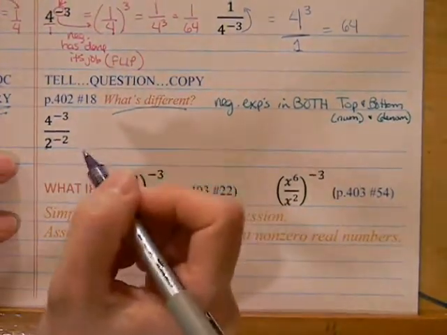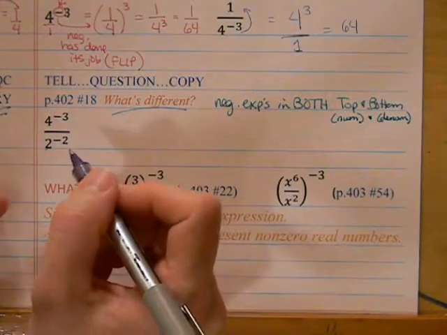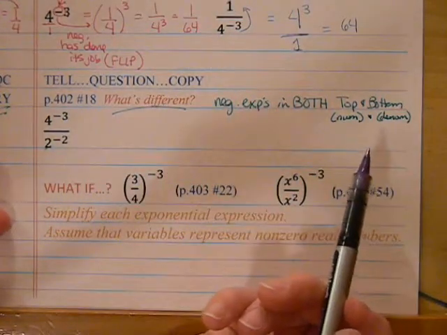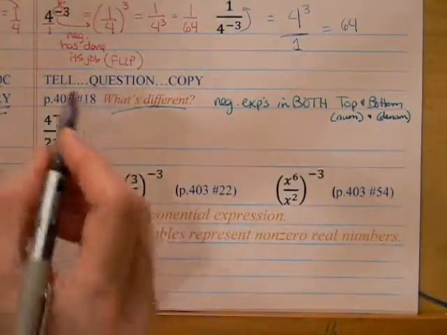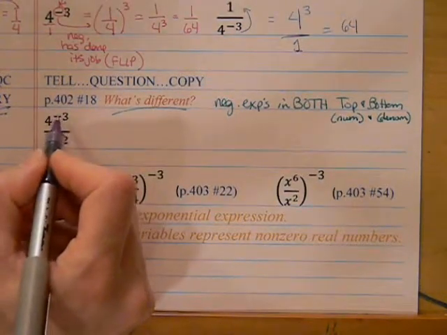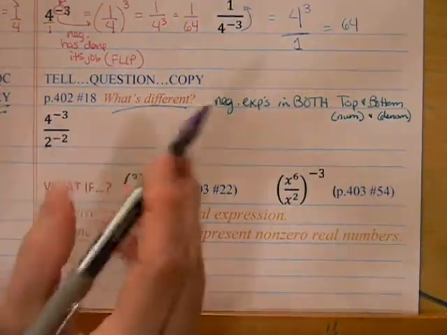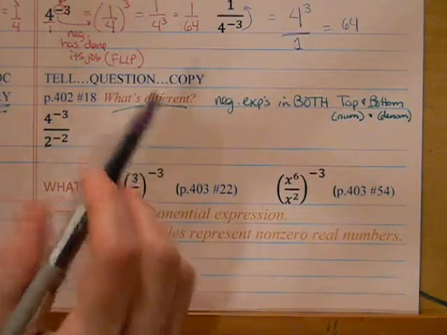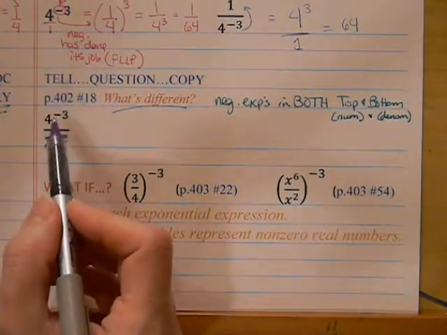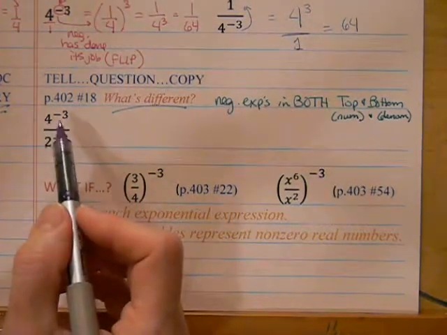Okay. Does that change the rule that we're going to apply? No, it doesn't. It just means we're going to apply it twice. We're going to apply the rule to the top part. We're going to apply the rule to the bottom part. We aren't going to go crazy on anything. The negative exponent is going to do its job of moving it to the opposite end.